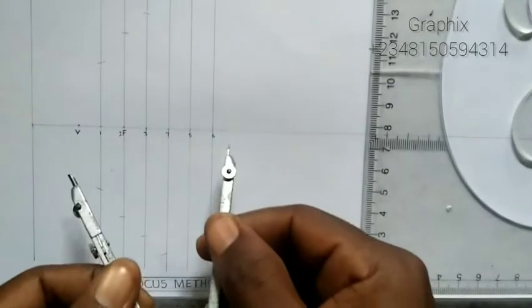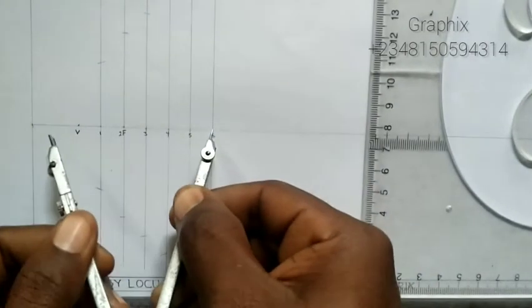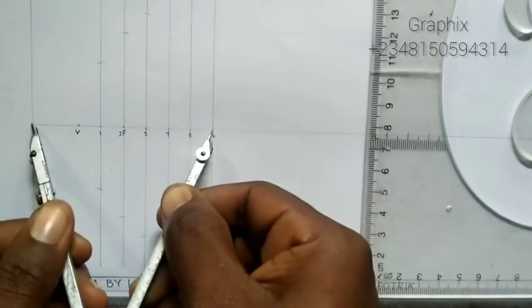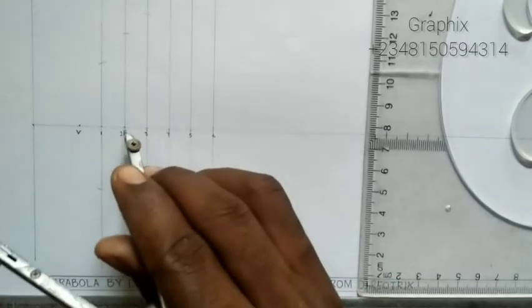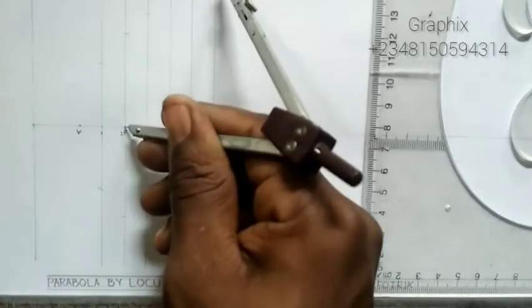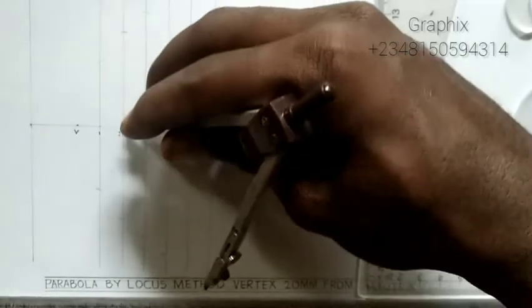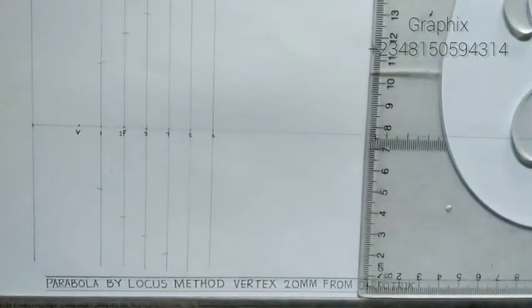Do the same thing for 6. Also, take it to the directrix here. Mark it on the focus, and mark on line 6, up and down. Right? So better still, I can just stop at 5 if I want to. So I'll stop at 5.